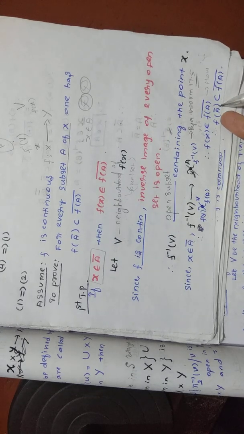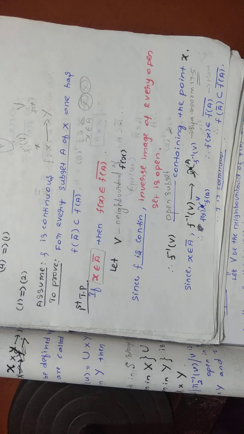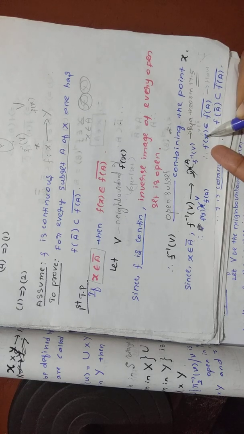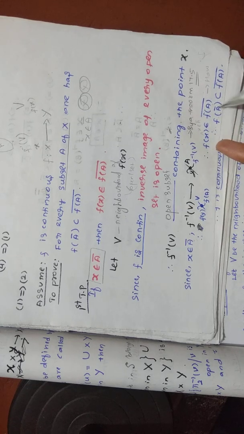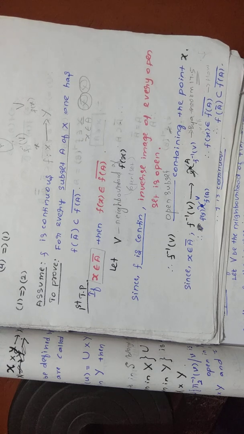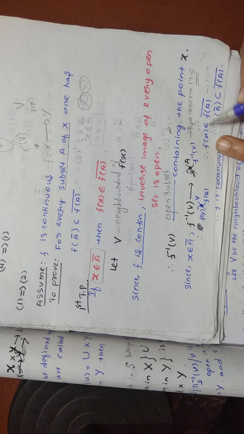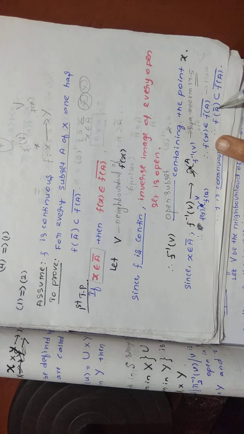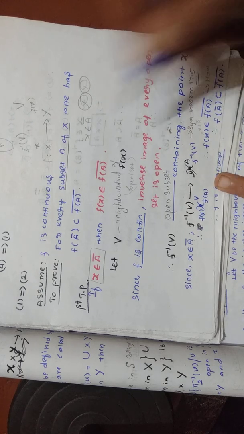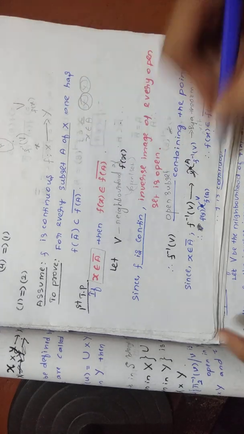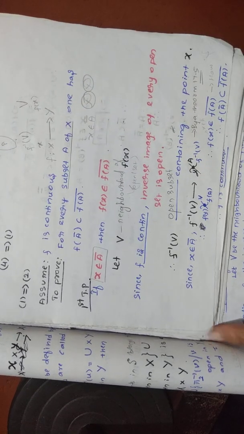Therefore f of A closure is contained in f of A the whole closure. I will tell you how this came from this step to this step. Here f of x belongs to f of A the whole closure, right? We know that x belongs to A closure, so in the place of x, you are substituting A closure. That is what is happening here. So I hope you understand one implies two.